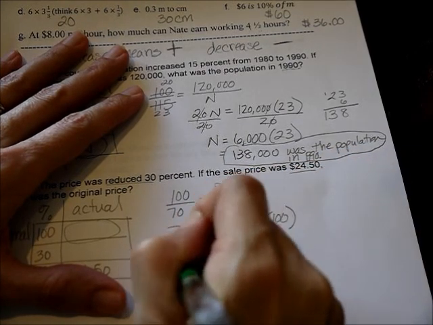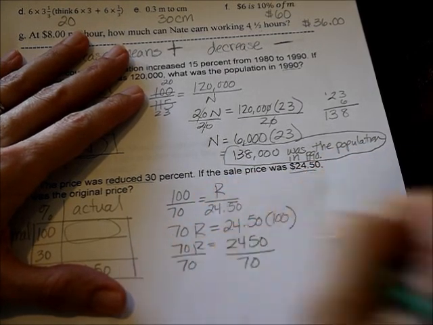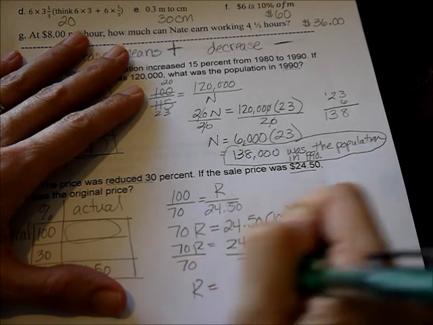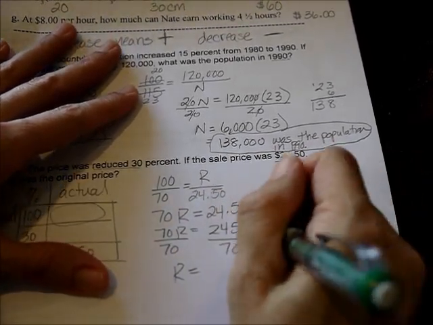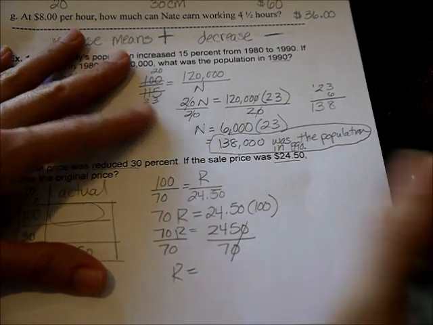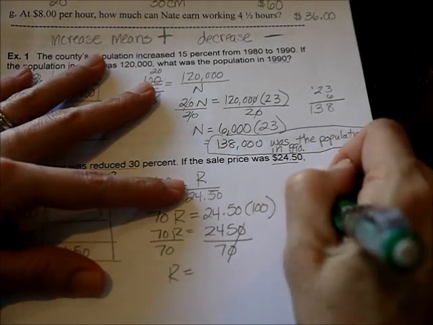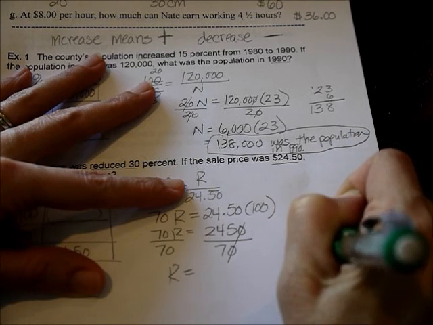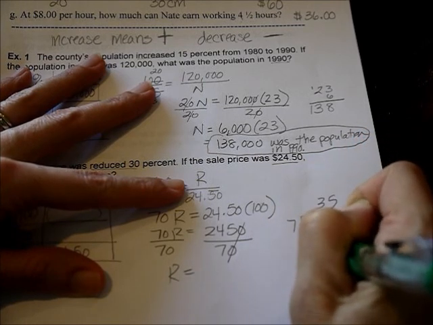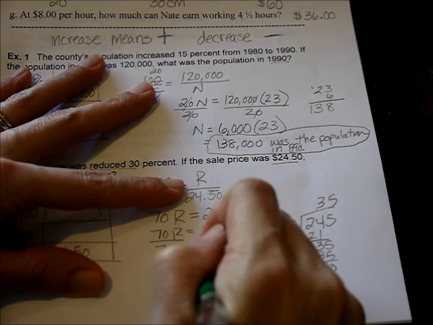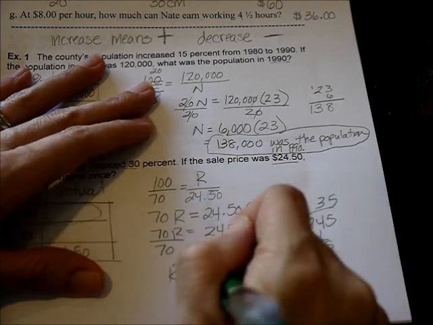Now we're going to divide both sides by 70. So R equals, let's divide those out, and then I'm just going to do 245 divided by 7, and it looks like we get 35. Okay, so the retail was 35.